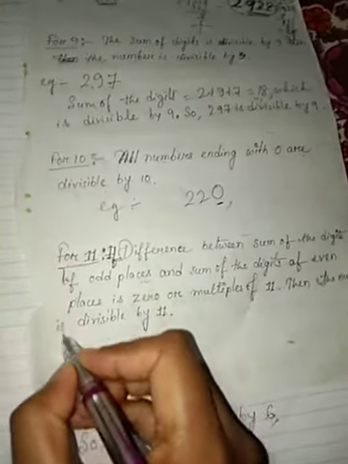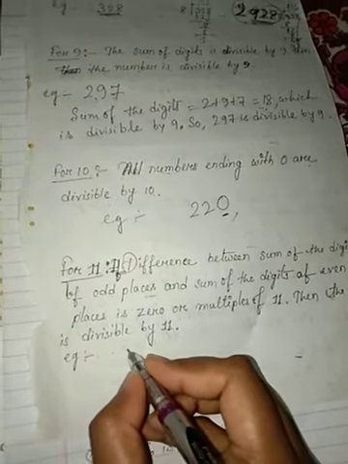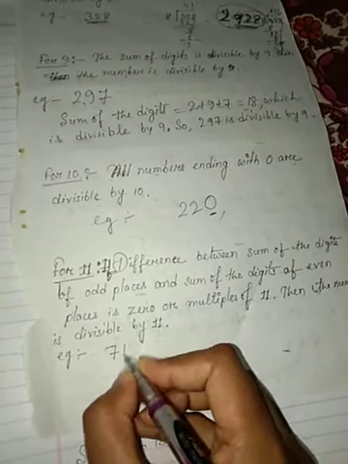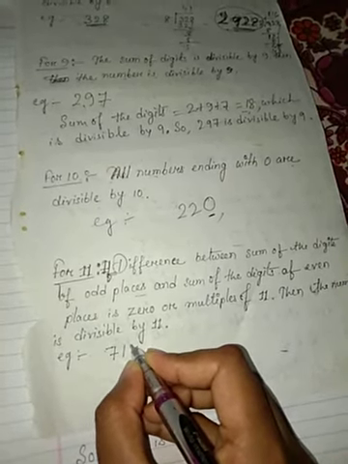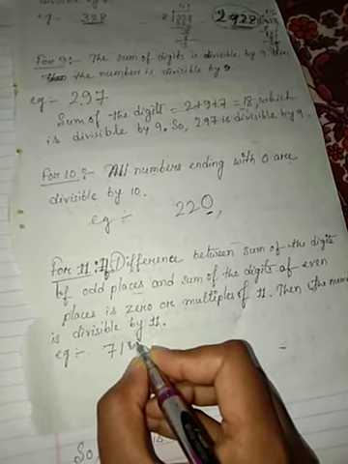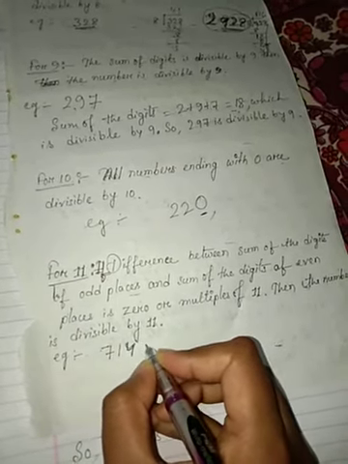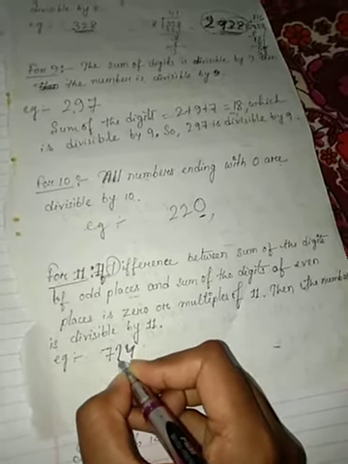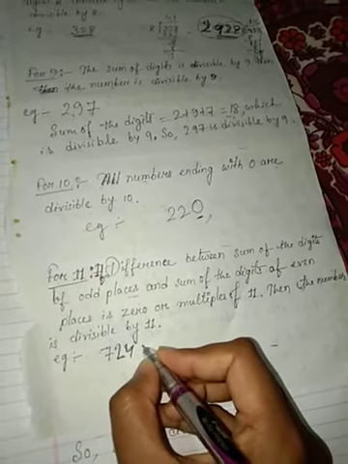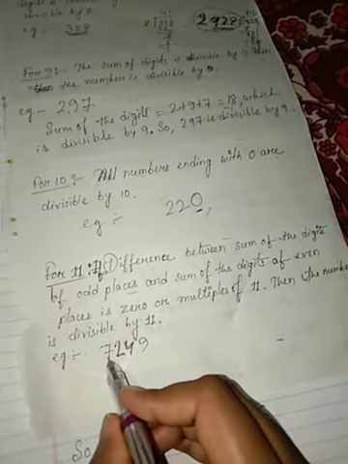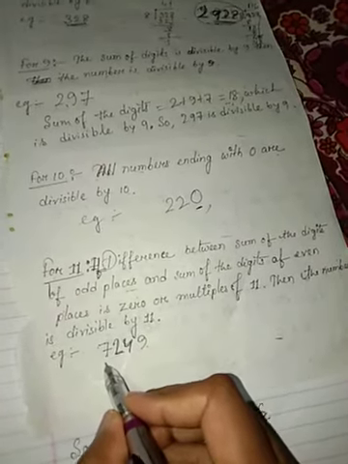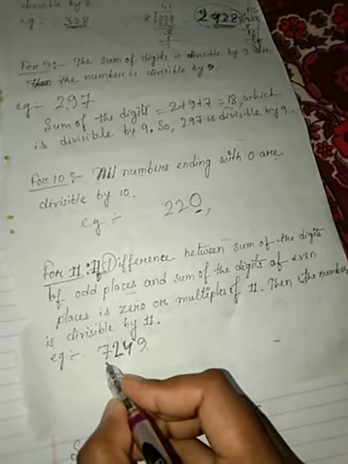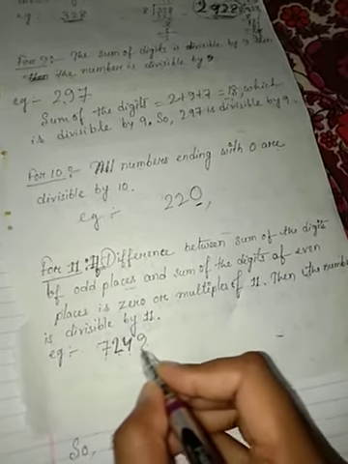So I take a number, say 7249. If we count the places from the left side, this is the first place, second place, third place, fourth place.